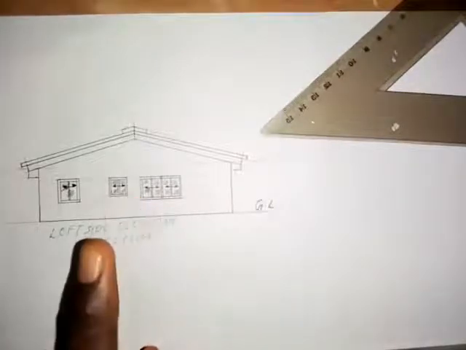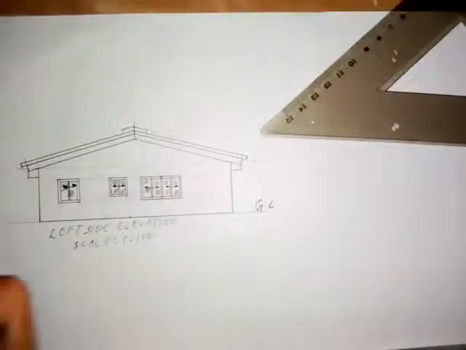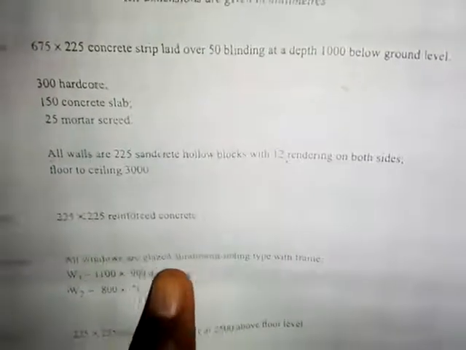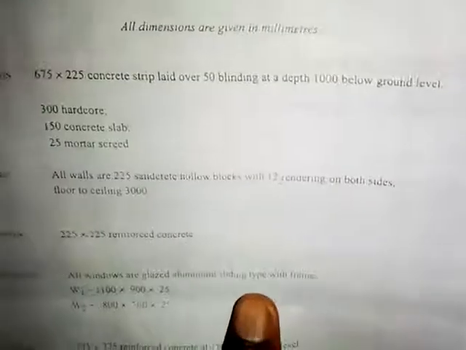I didn't take into consideration what we are told about the windows in the specification, that all windows are glazed aluminum sliding type with frame. So I didn't put that into consideration in that front elevation. I just remembered this now.